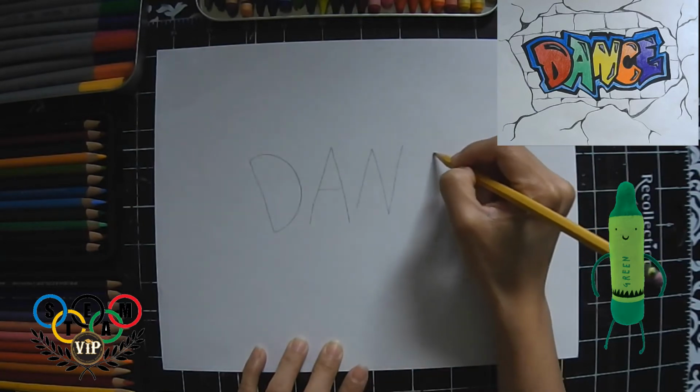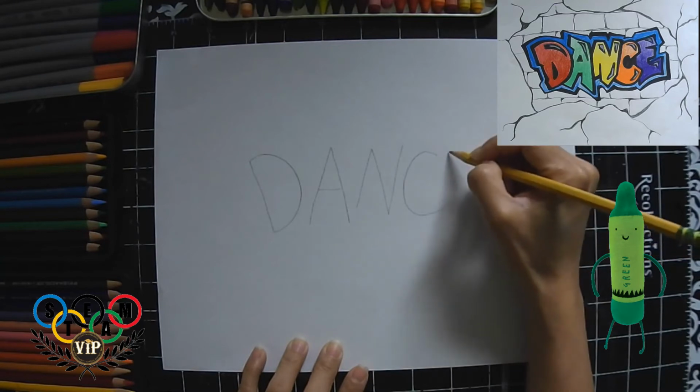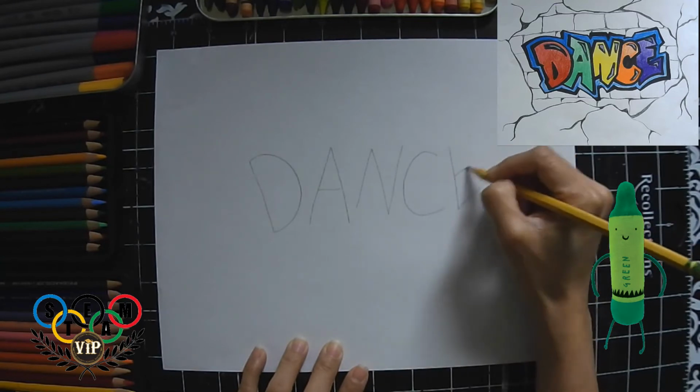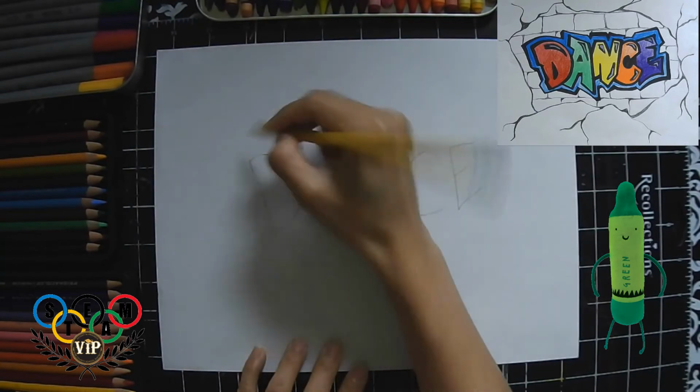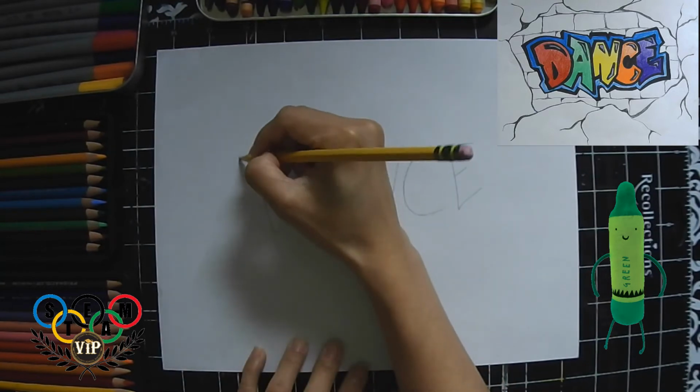So our choice of word today is the word dance. Now we will add a little bit more.